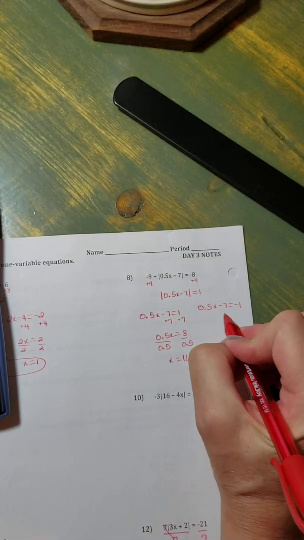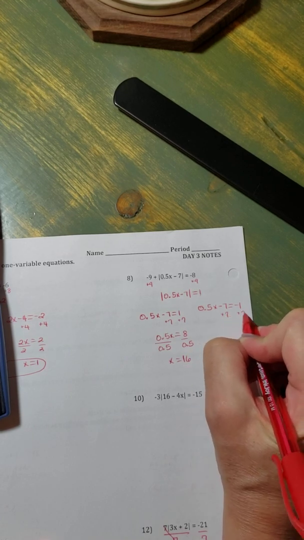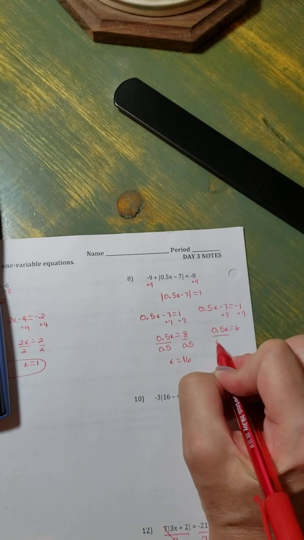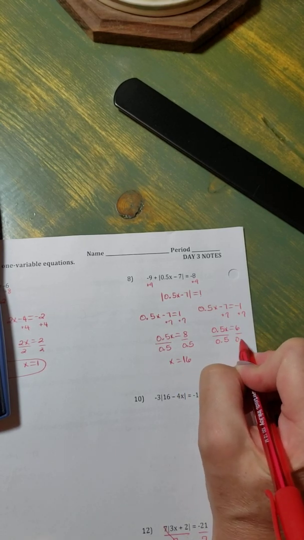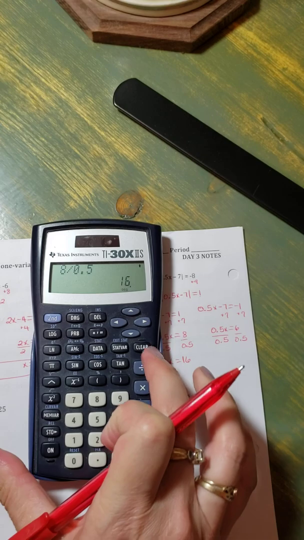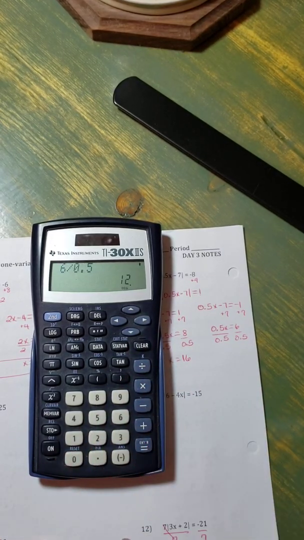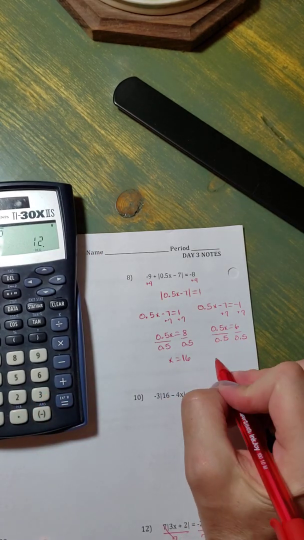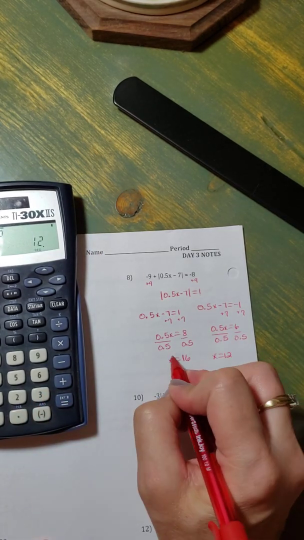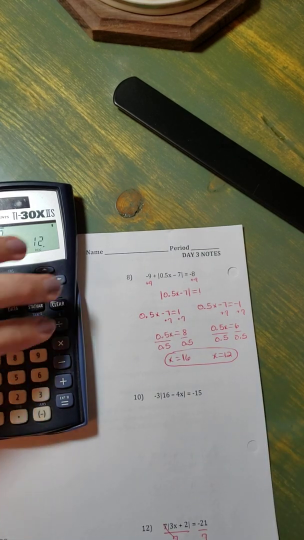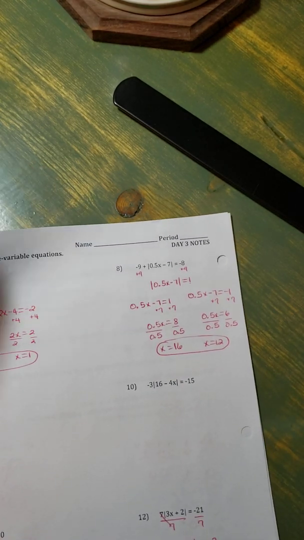Mimic those steps. Add 7 over. 0.5x equals 6. Divide by 0.5. Do that on my calculator. 6 divided by 0.5, 12. So x is 12. There's my two answers.